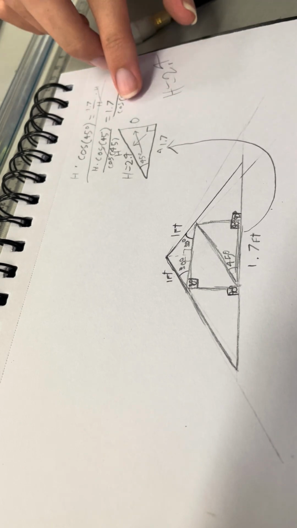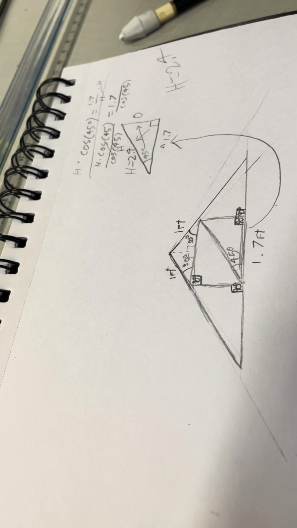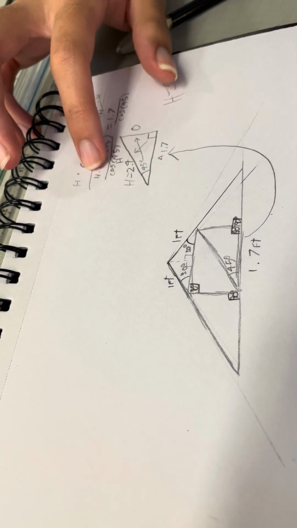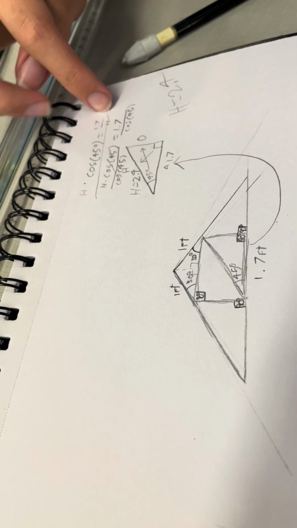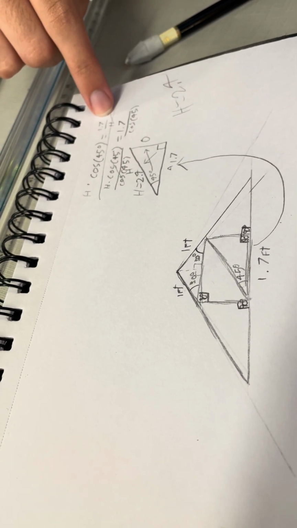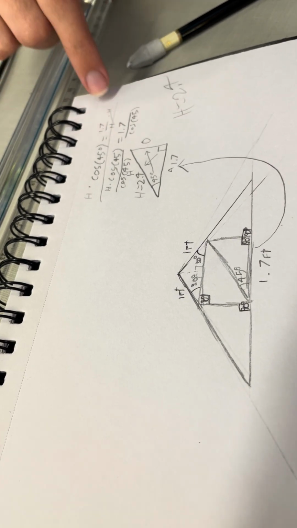Because O is on the top and A is on the bottom, that makes it even easier to solve, because we don't have to do any division. We just multiply to eliminate the 1.7.